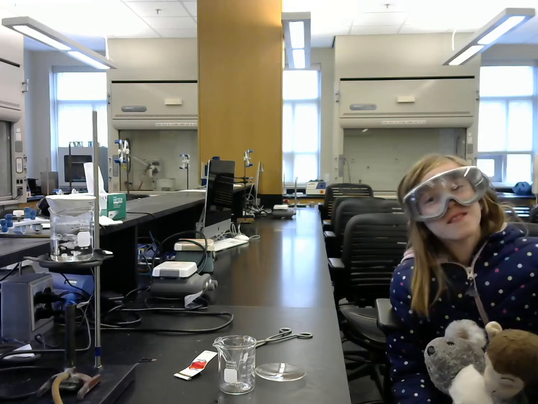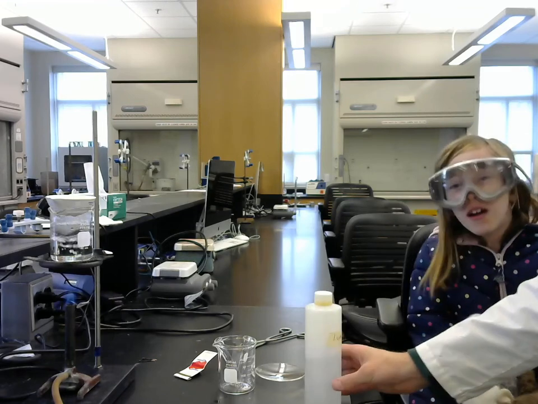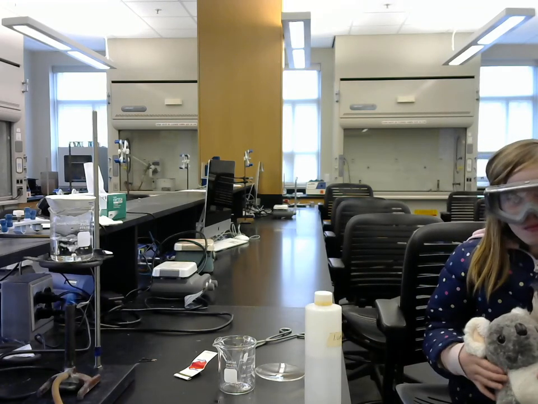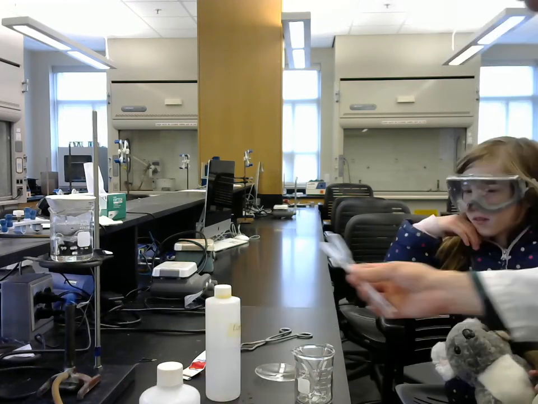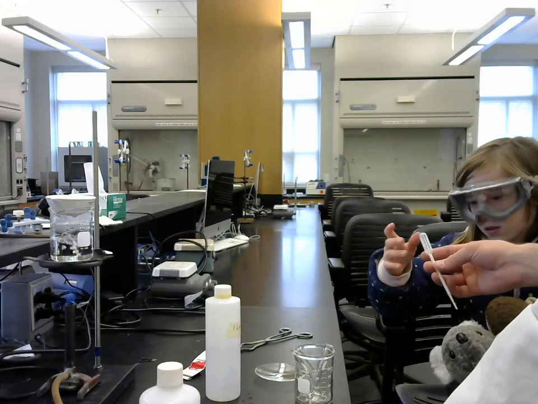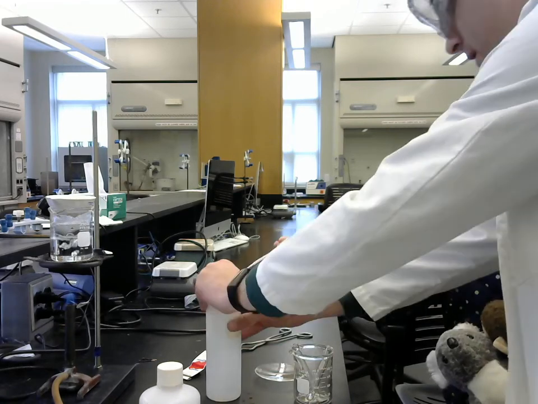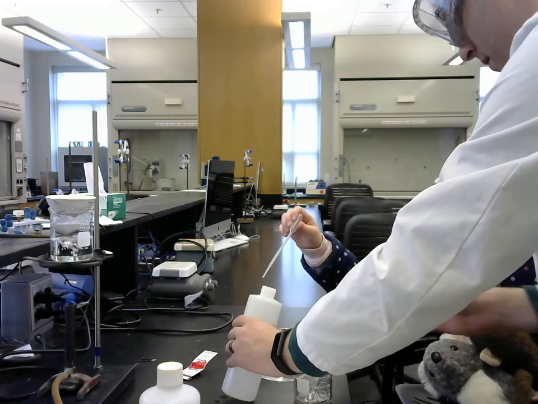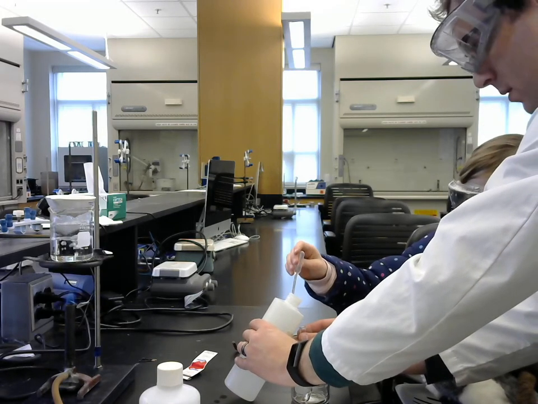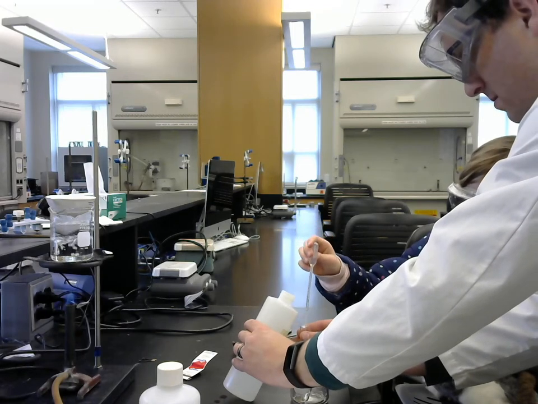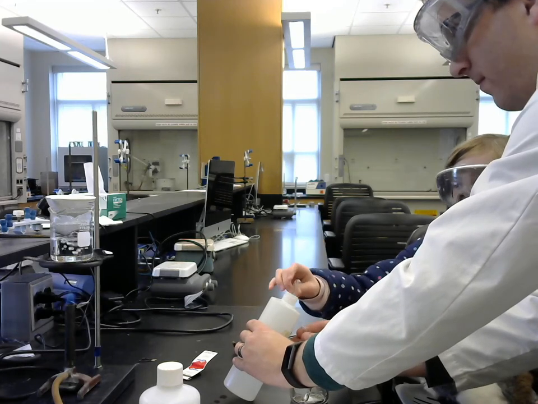Now, we have some reagents here. We have sodium hydroxide and we have hydrochloric acid. So you've got 2 test tubes, Lily. Can you use these droppers to follow the instructions? Put 2 dropperfuls of sodium hydroxide into this test tube right here. This one? Yep. Is this a dropper full? Yep. And one more.